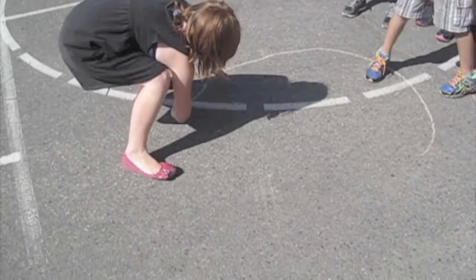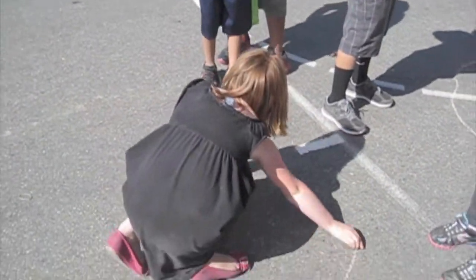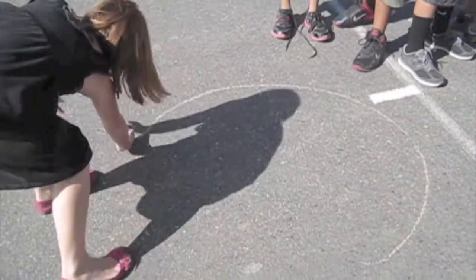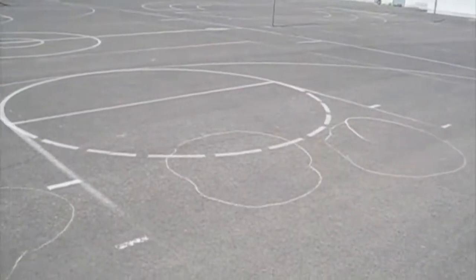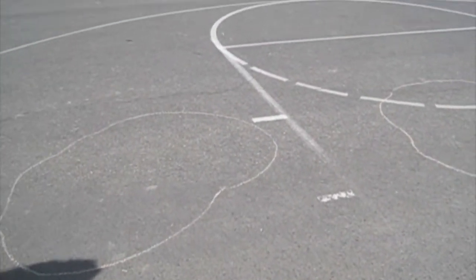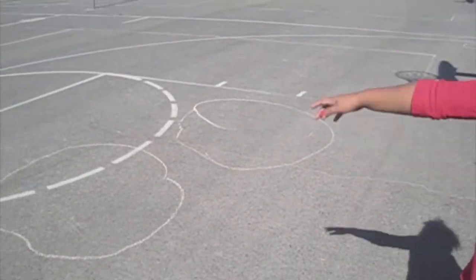Their circles weren't perfect because it was a little hard for them to draw a big circle on the blacktop, so I told them as long as you can see the groups, it's fine. Okay, now all of you guys stand up. Now that they drew their 3 circles, I told them there needs to be 5 in each circle.